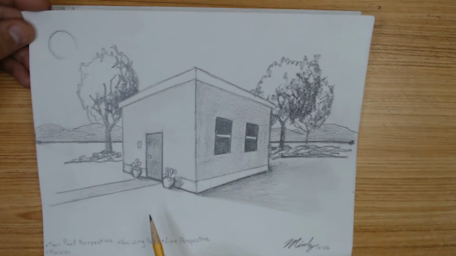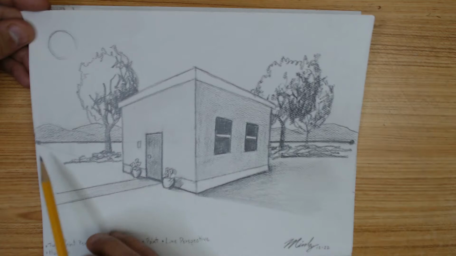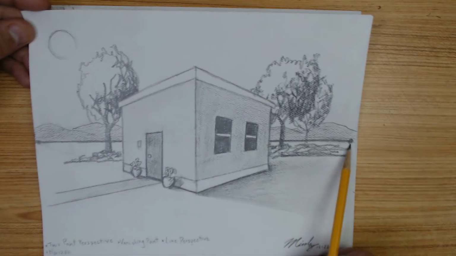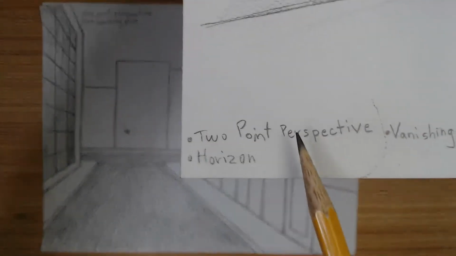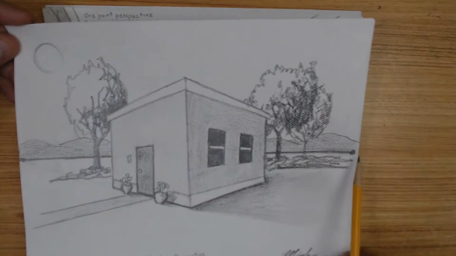Okay. Now you understand this is two point perspective. You see, I wrote it here. I wrote two point because there's two, one and two.